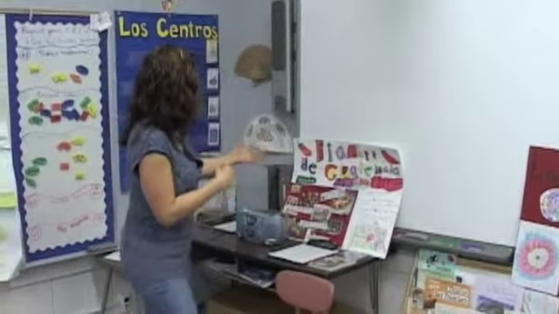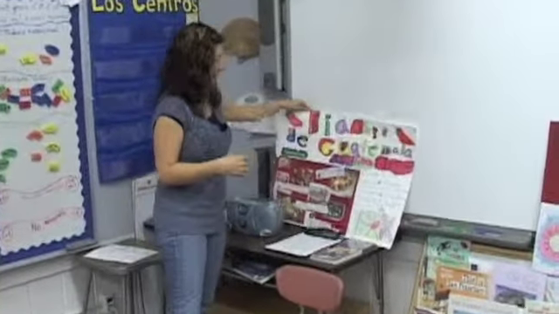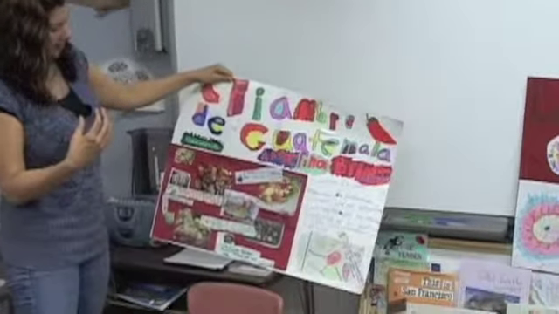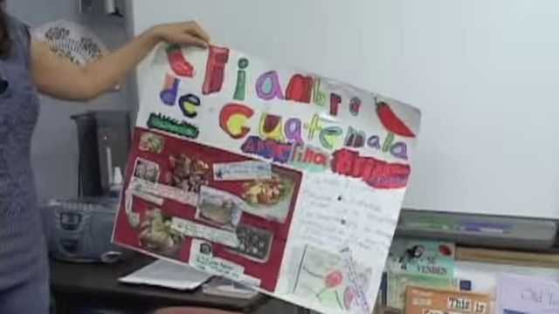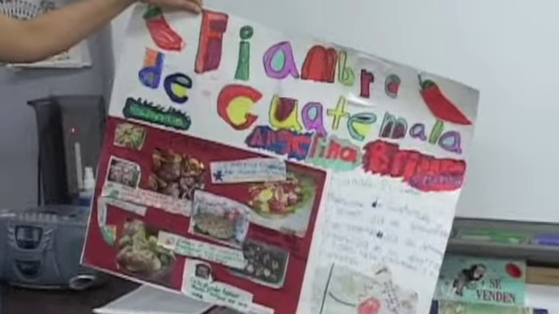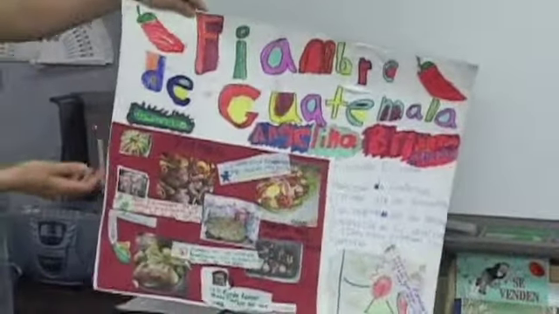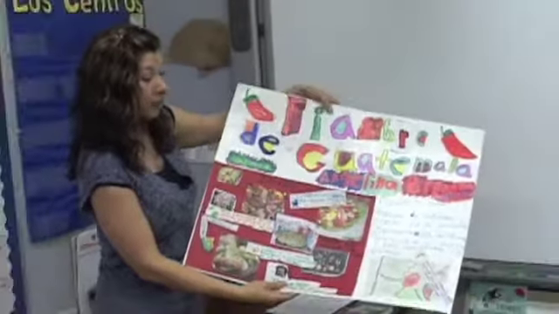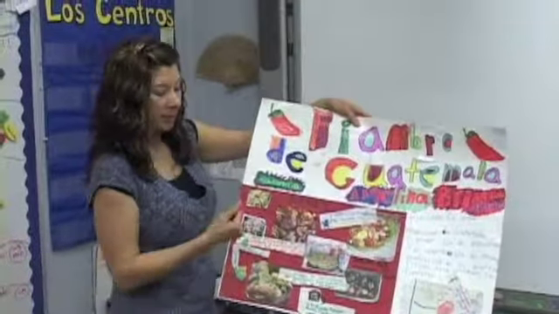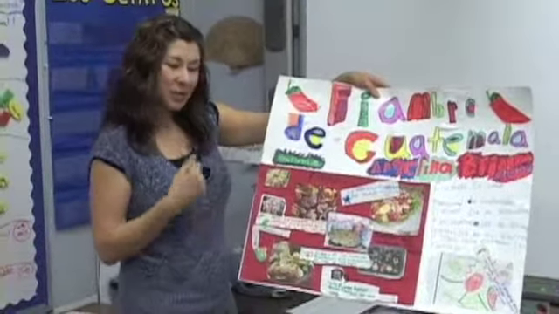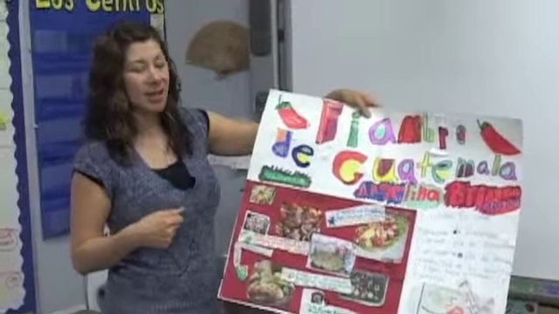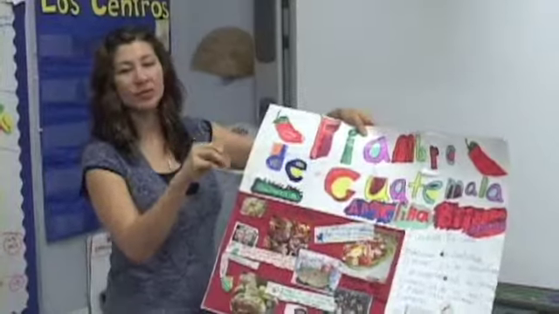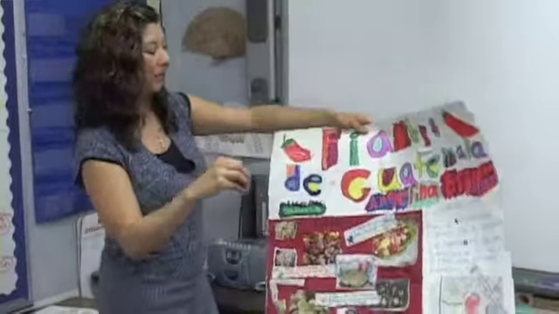And here was another group that did fiambre, which is a type of food. It's a salad that they make in Guatemala and other Latin American countries. And it's very traditional. So these students in particular are not as comfortable using the language, but here they really got motivated and they were so excited to make their presentation. And they learned more Spanish in this than they would in, of course, during an EC work time.